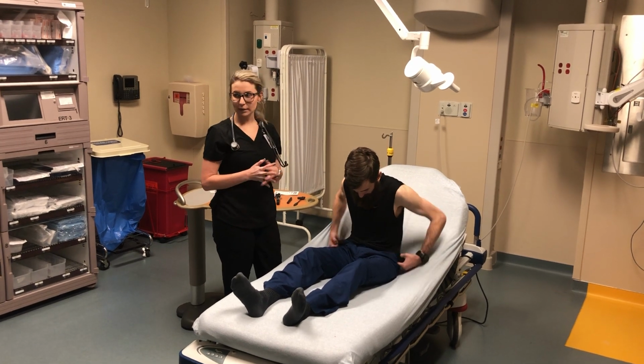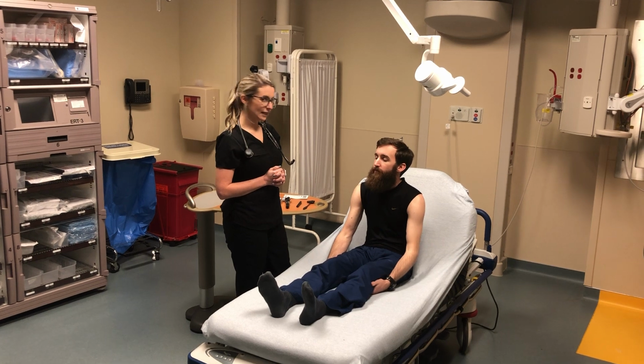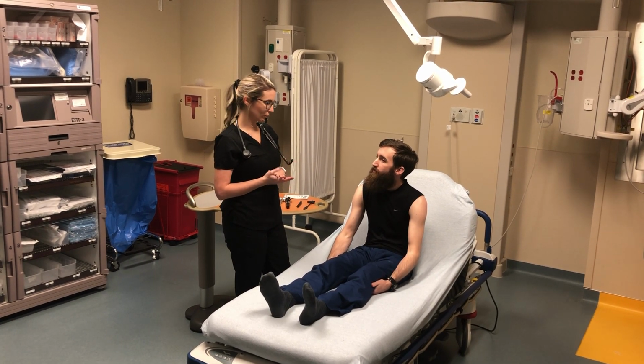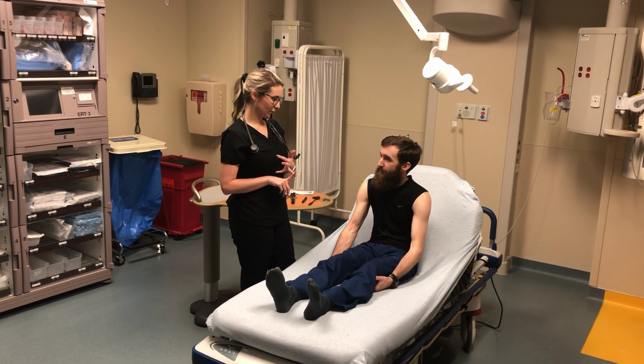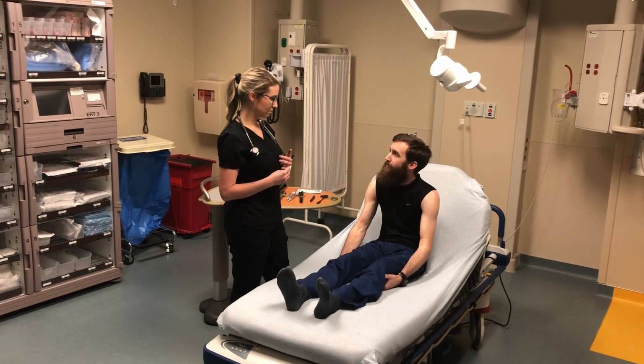So we've already determined that the patient is alert and oriented ×3. We're going to test the short and long-term memory. So I'm going to tell you two things and you remember them throughout the duration of the exam. So it's going to be a red car and a blue boat. Okay. All right, and so for your long-term memory, can you tell me your name?